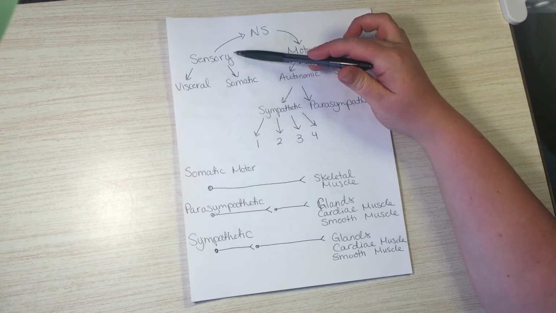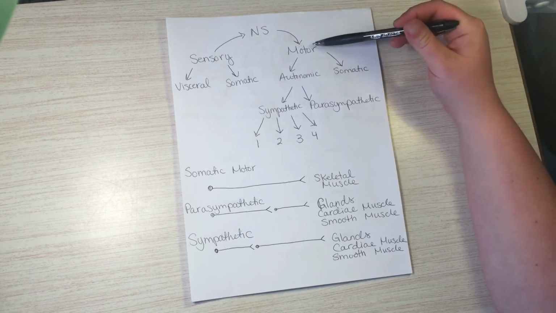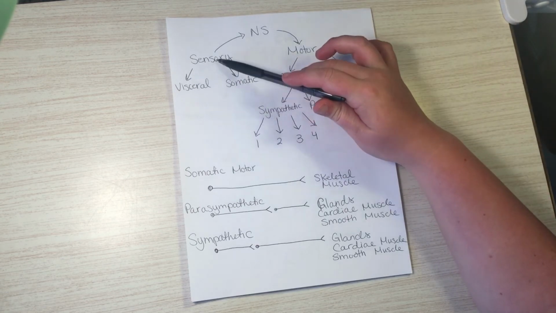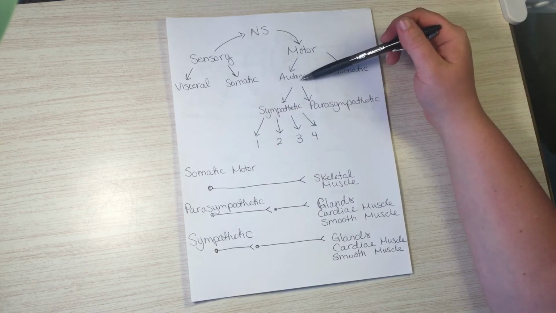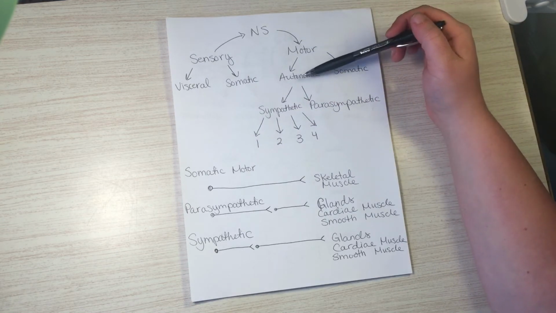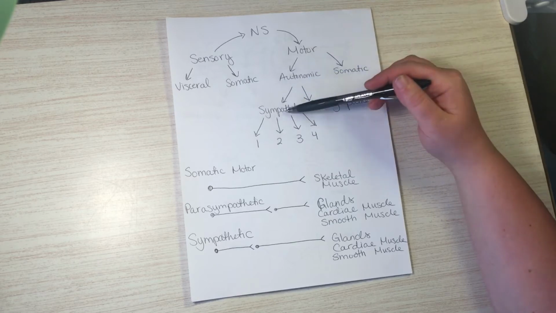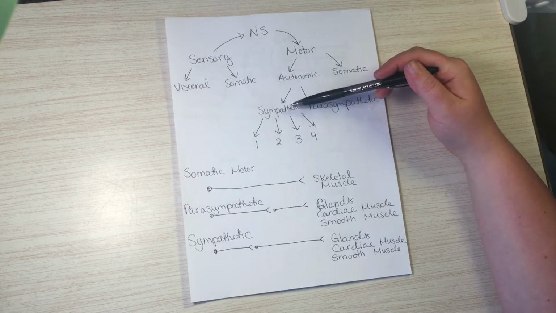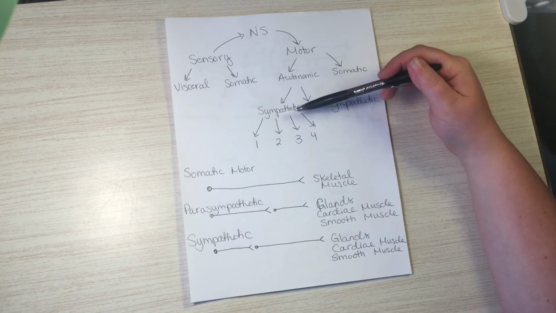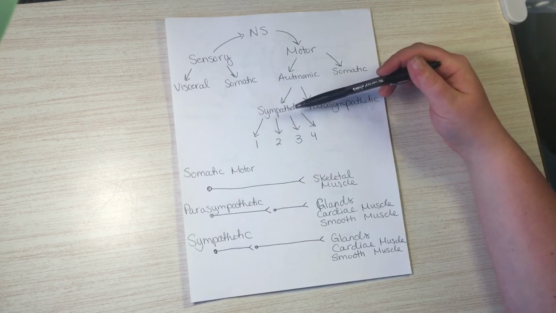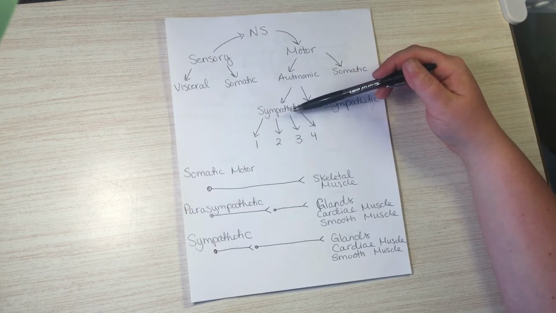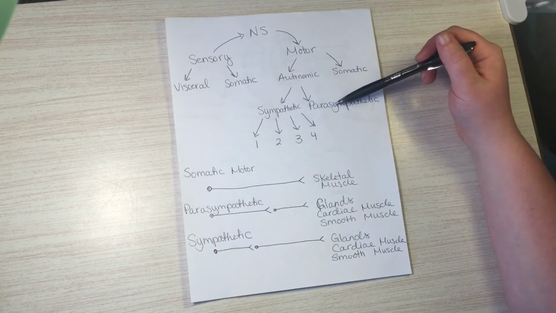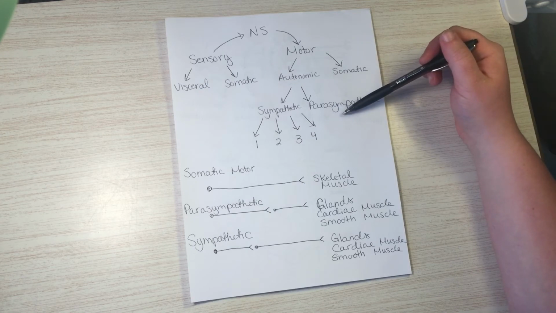The somatic sensory division communicates with the somatic motor division, and the visceral sensory division communicates with the autonomic motor division. Furthermore, the autonomic motor division has 2 branches, the sympathetic and the parasympathetic. The sympathetic is your fight or flight response, or, in other words, the nervous system that's activated during emergency situations. The parasympathetic division is your rest and digest, or the nervous system that's activated during non-emergency situations.